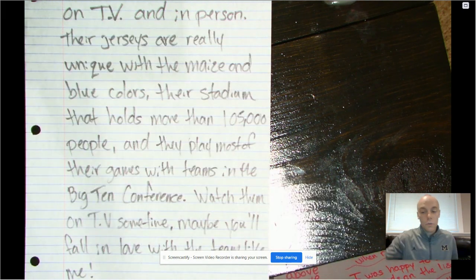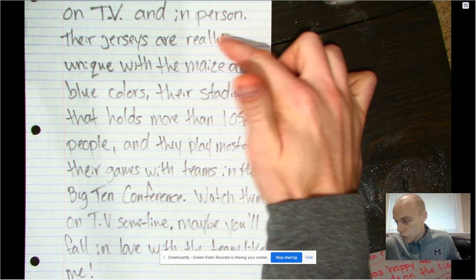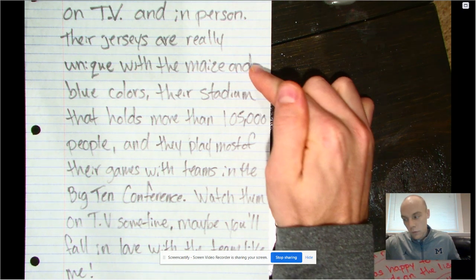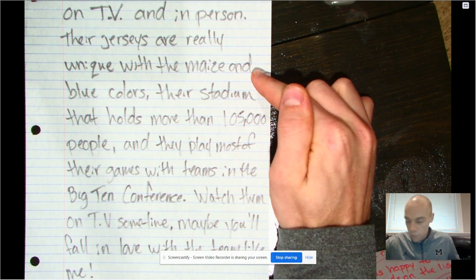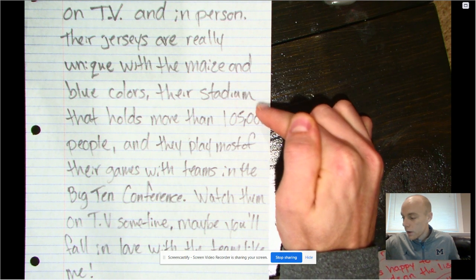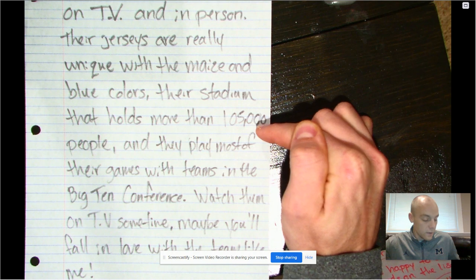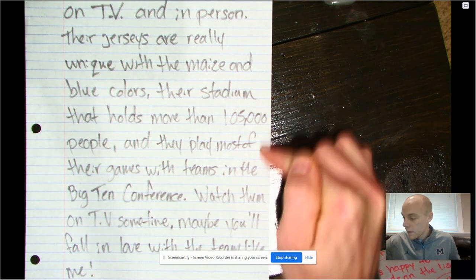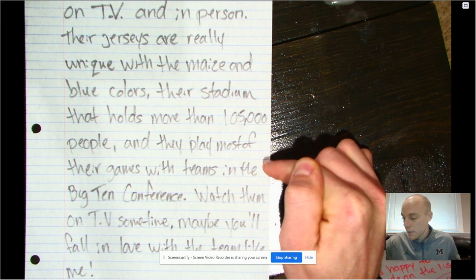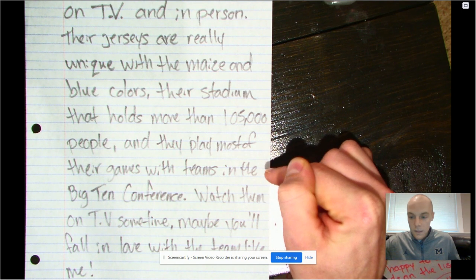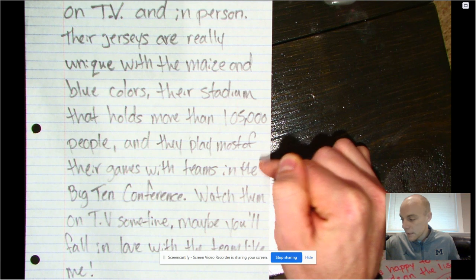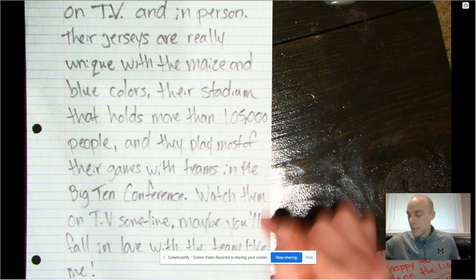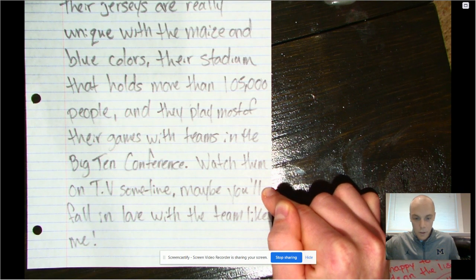So I'm going to remind you of things that you learned throughout my story. Their jerseys are really unique with maize and blue colors. You learned that in my uniform section. Their stadium holds more than 105,000 people. You learned that in the stadium subtopic. And they play most of their games against teams in the Big Ten Conference. You learned that from the teams Michigan plays subtopic that I had. And then you're going to wrap it all up at the end.